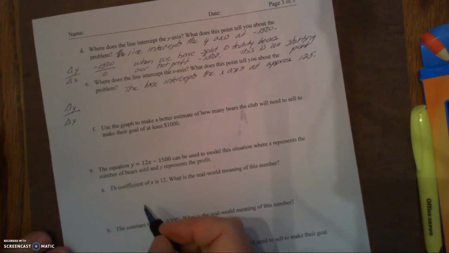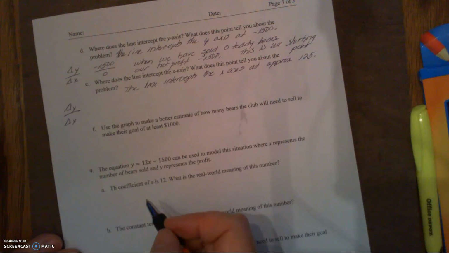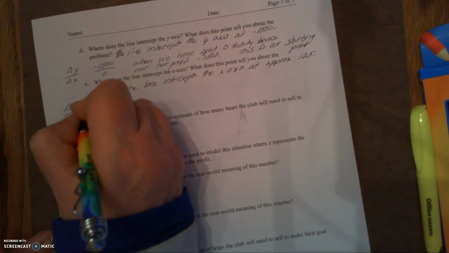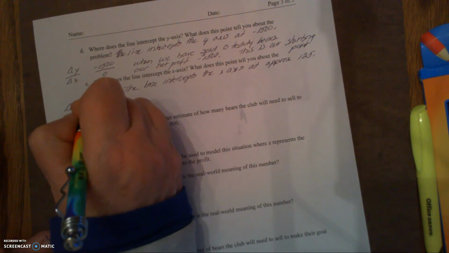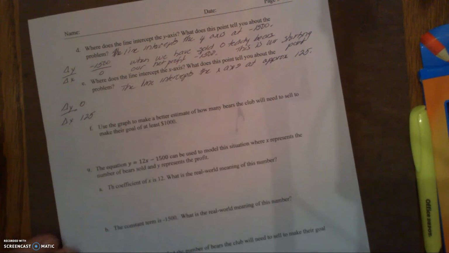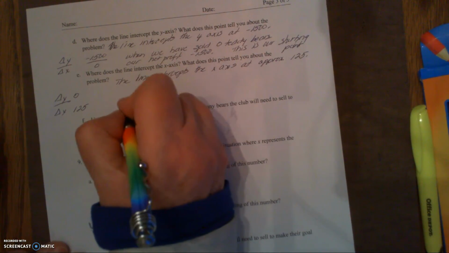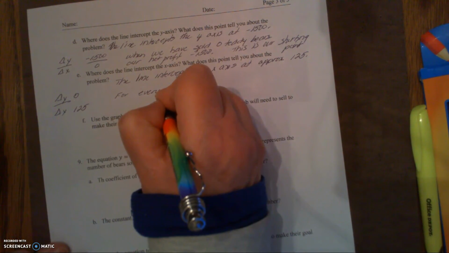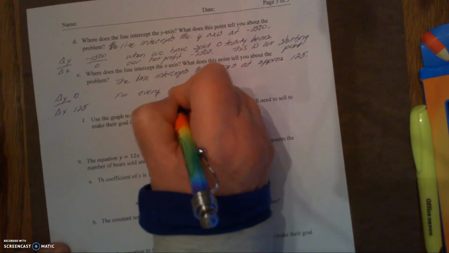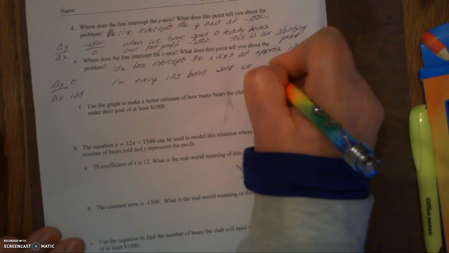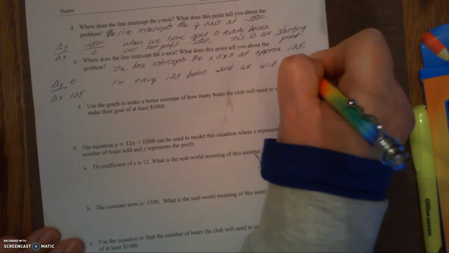So what this is telling us is that when the net profit is 0 and we have sold 125 teddy bears, we will earn $0.